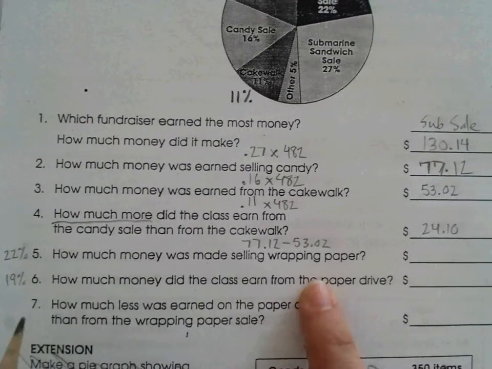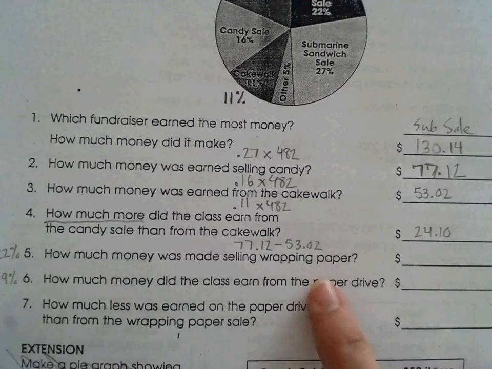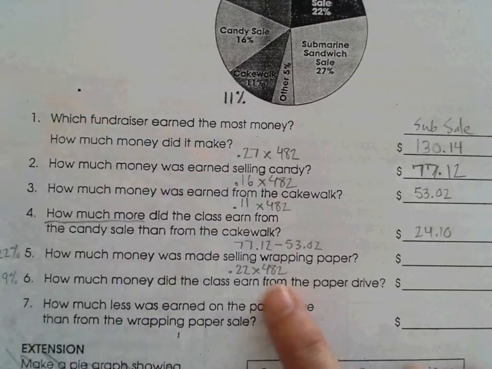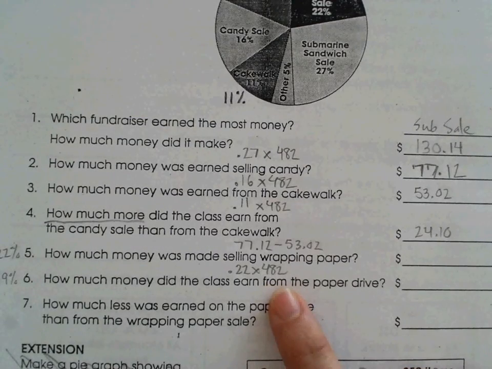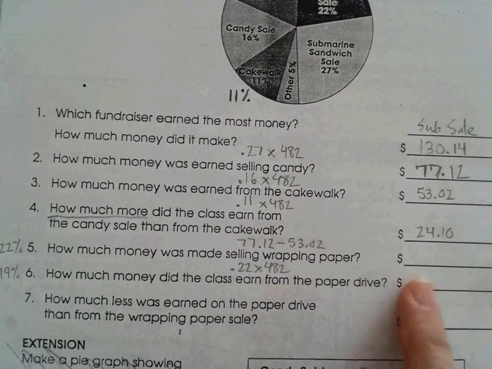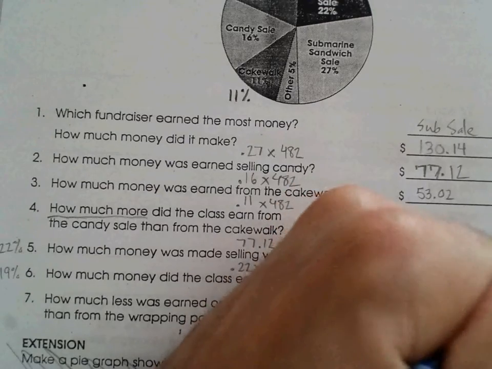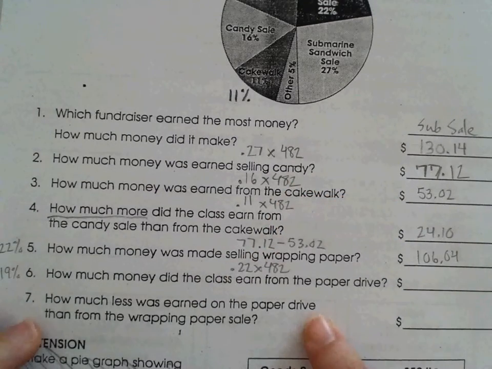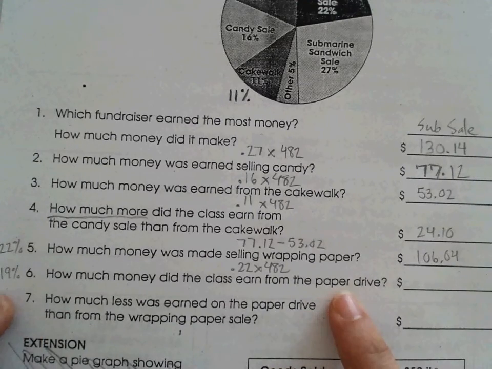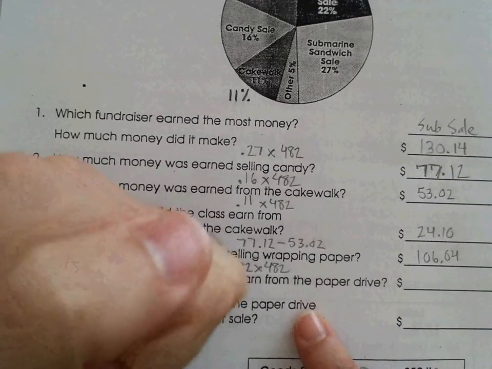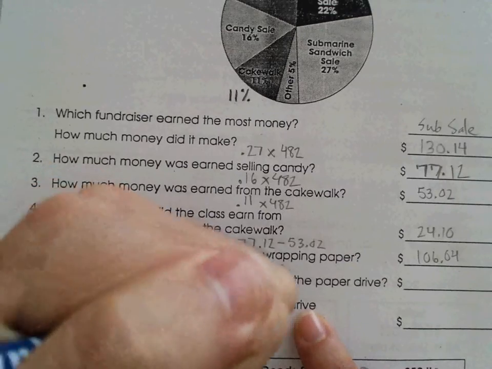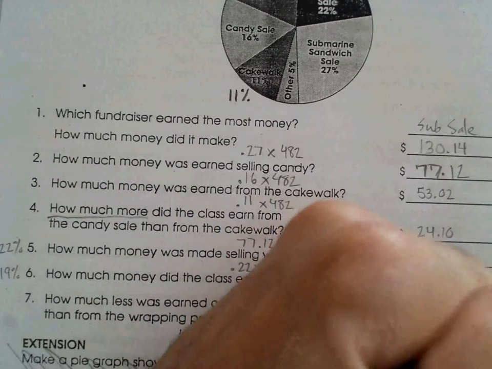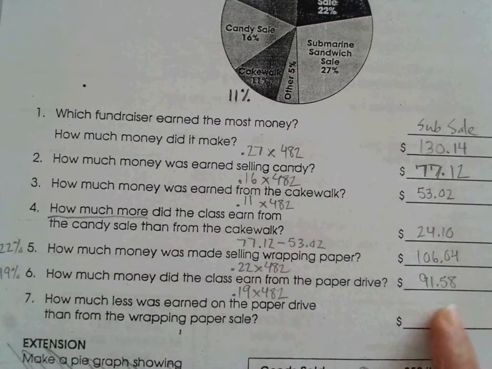Alright, so let's come back in here and solve the wrapping paper problem. You take that 22% and make it a decimal, so it'll be 22 hundredths, multiply it by that 482. When you do that, you're left with $106.04. That's what you should have done for that problem. For 6, the paper drive we talked about being 19%, so it'd be 19 hundredths times 482 again. And that portion ended up being $91.58.